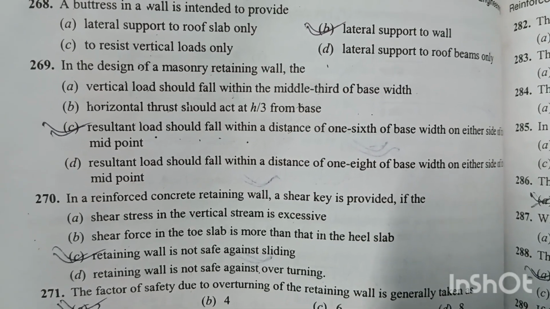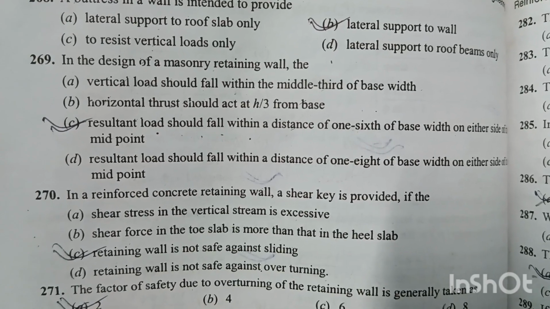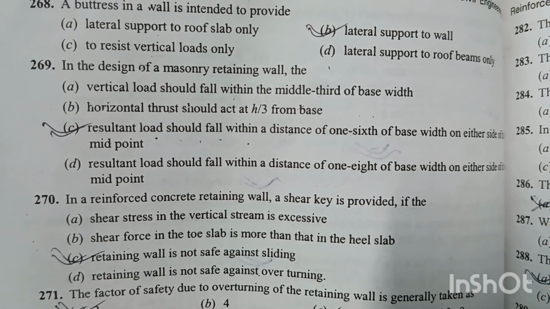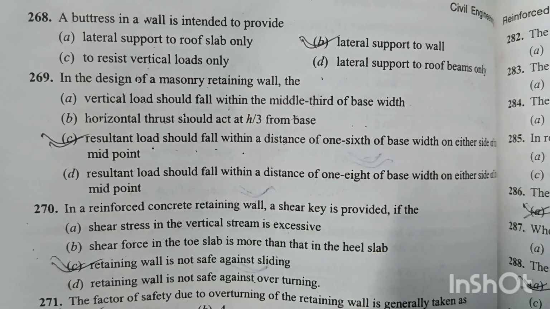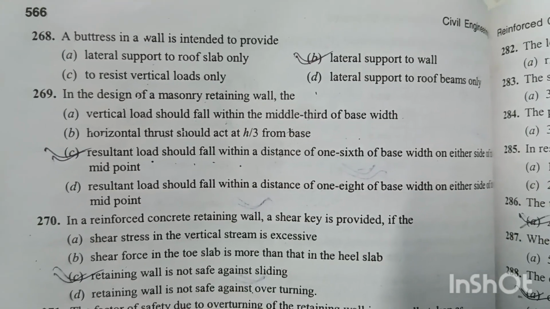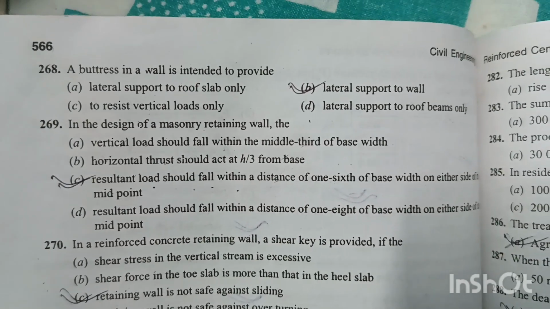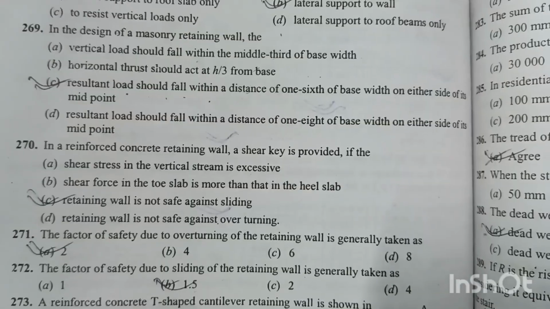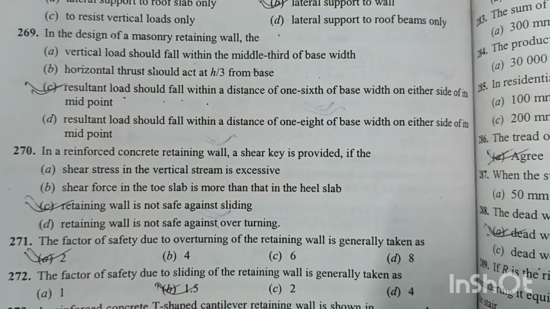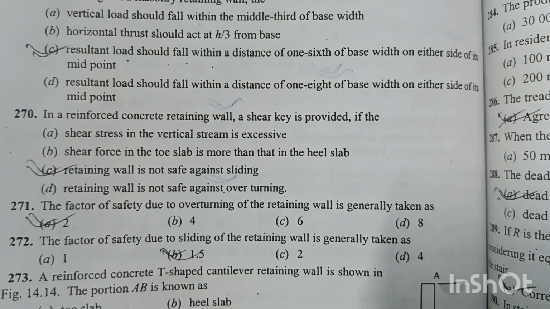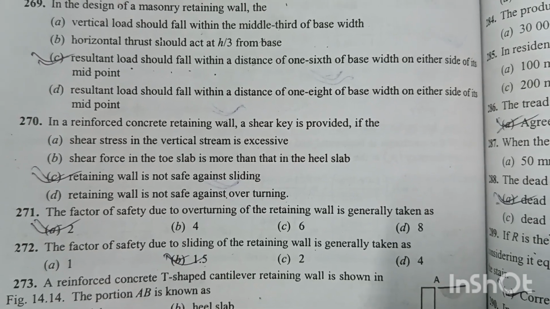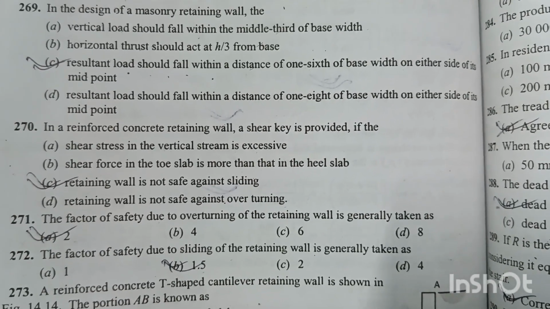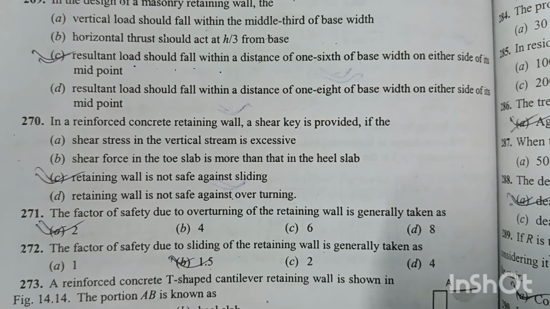Question number 269. In the design of a masonry retaining wall, the resultant load should fall within a distance of 1/6 of base width on either side of the midpoint. Option C is the right answer. Question number 270. In a reinforced concrete retaining wall, a shear key is provided if the retaining wall is not safe against sliding. Option C is the right answer.